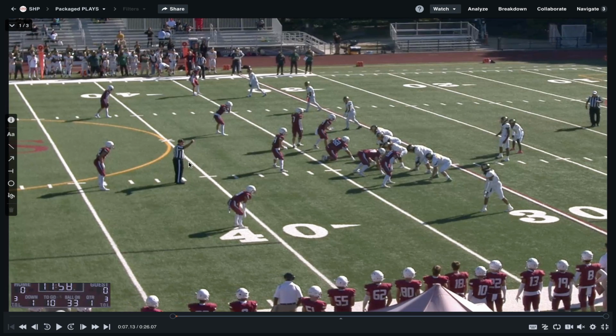The first one here, we are in a 3-by-1 look, and we are going to have a bubble screen out to the right. So he's running bubble. We're going to block here. We're going to block here. And then on the bottom, we have tagged this to be a quick out. Up front, we're going to be blocking it inside zone to the left, like that. It's zone read. We try to read the end man on the line of scrimmage, and our running back is going to hit it right there.